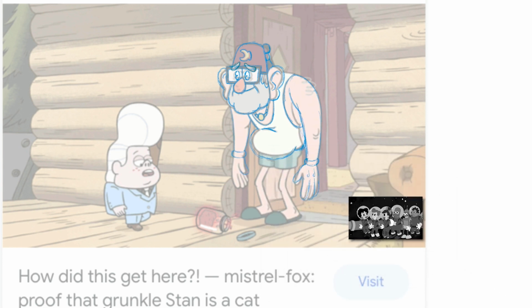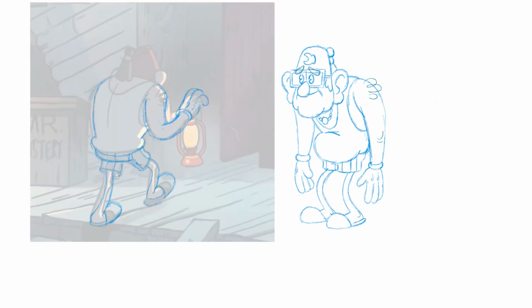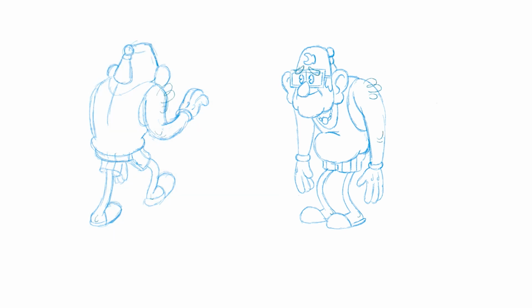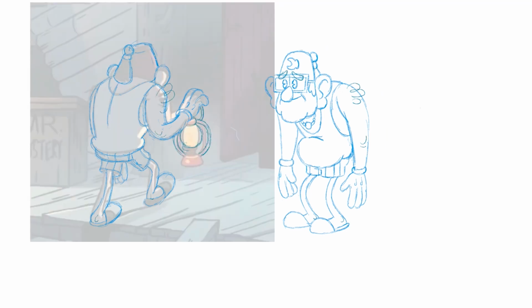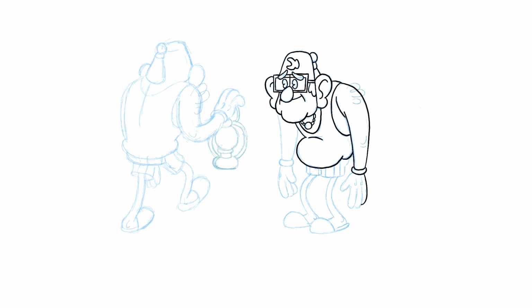So first I started with redesigning Stan. My focus for redesigning him was basically trying to push more rounded shapes, less sharp edges, and I did that in the lantern as well. And then rubber hose animation is in black and white.